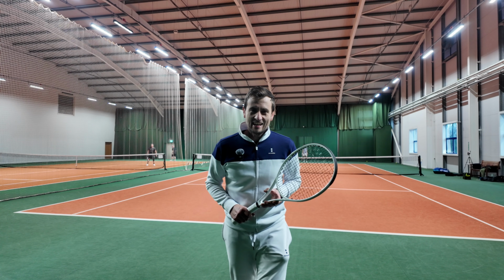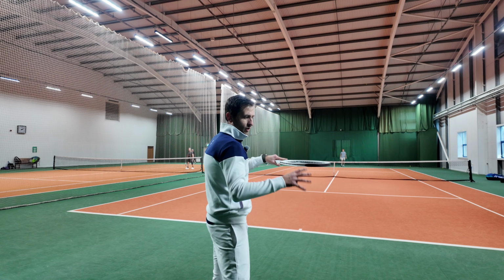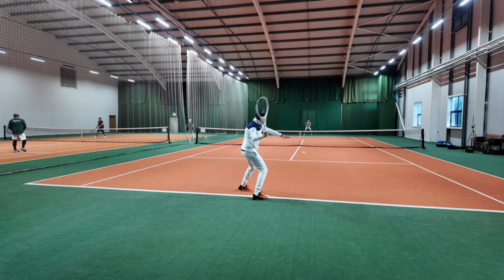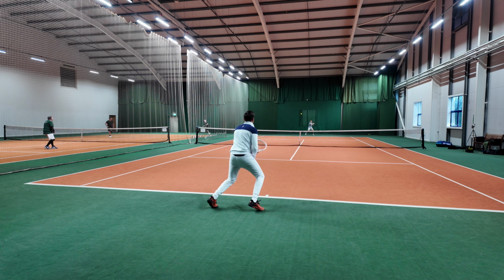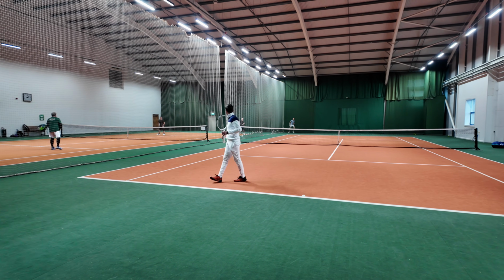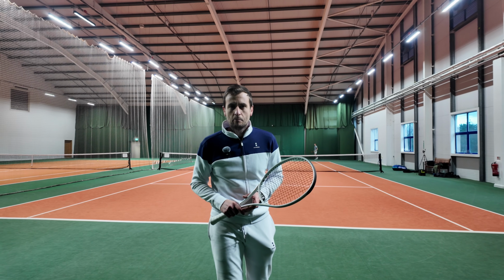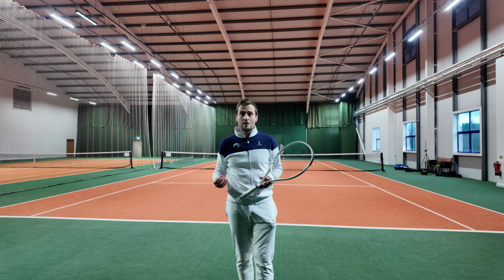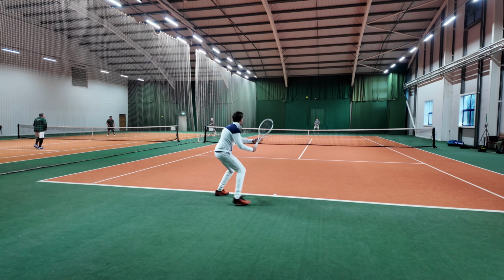So if I can flatten it out, if I can step in and get the ball in my nice hitting zone, I can really cause some damage. And because I'm flattening out the ball, I'm able to create more power. Therefore, it becomes a lot more difficult for him to keep up with my tempo.